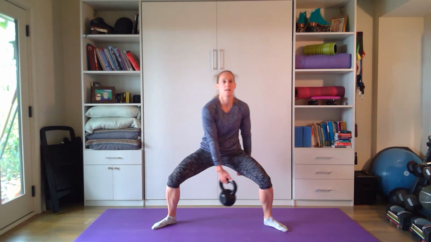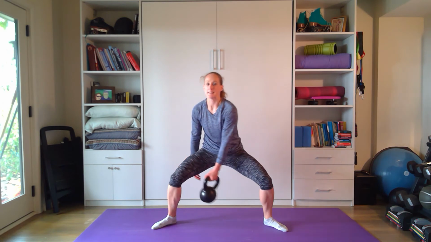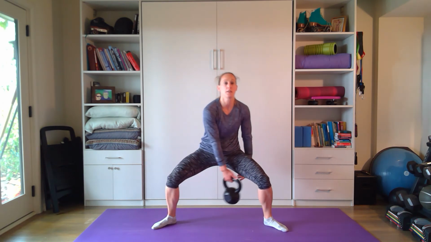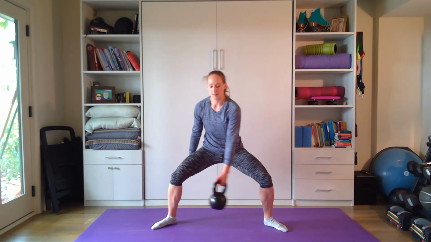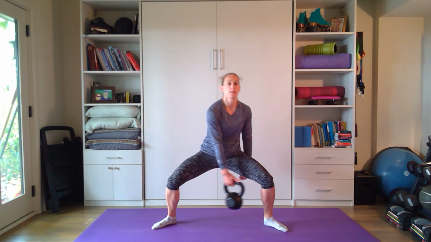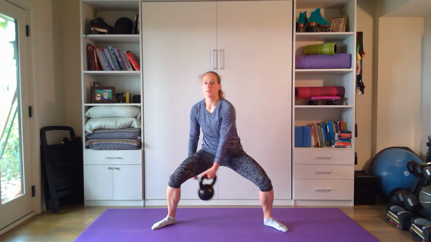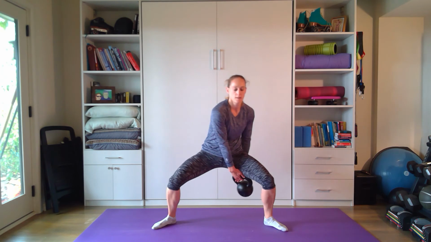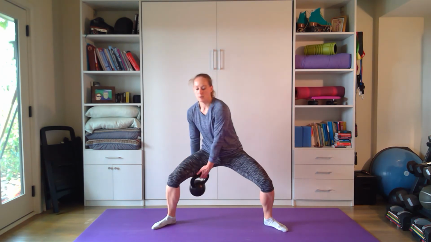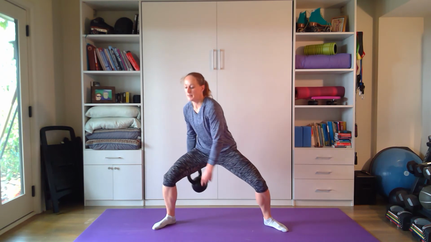And of course, you got to make sure you don't hit anything, like your knee. And keep your torso moderately upright. Also, you gotta work on good handoff so it doesn't go flying. 20 seconds.